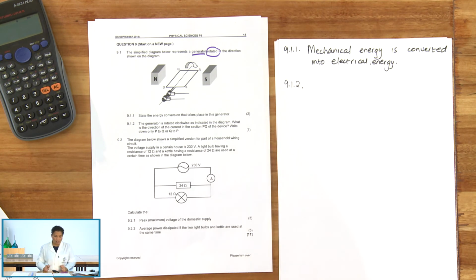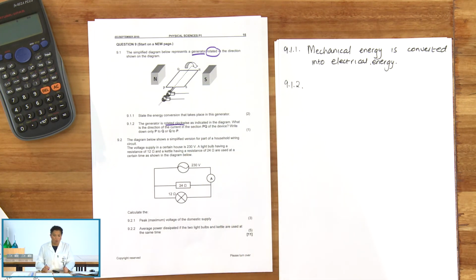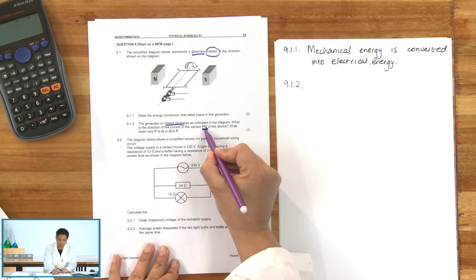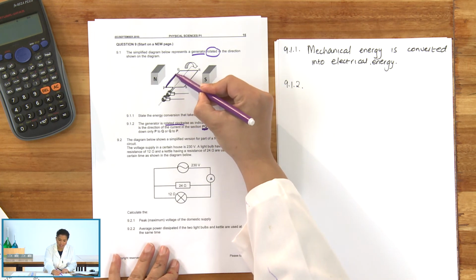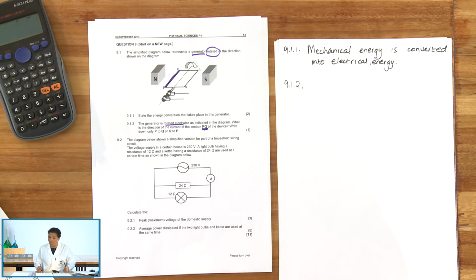9.1.2. The generator is rotated clockwise, as indicated in the diagram. What is the direction of the current in section PQ? Just going to highlight that there in my diagram of this device. Write down only P to Q or Q to P. So again, grade 12s, you cannot go and say upwards or into the page or from left to right. You need to use the notation indicated in the question. So let's go and see.